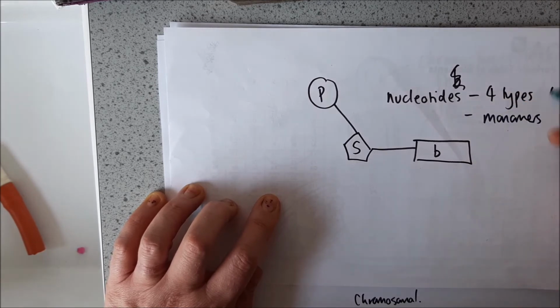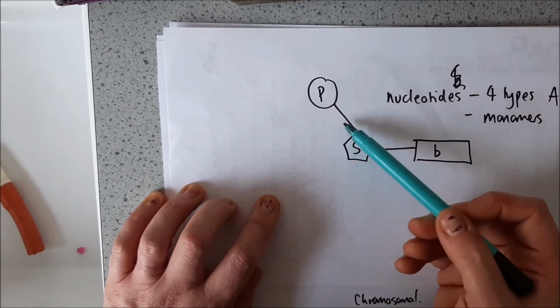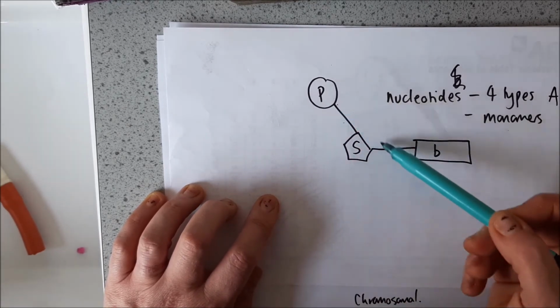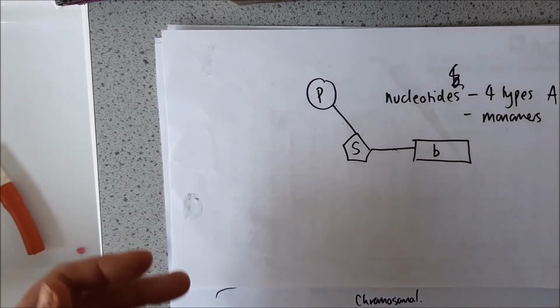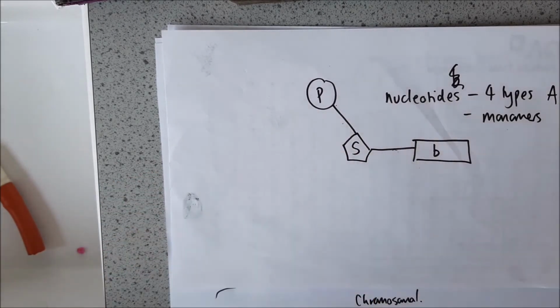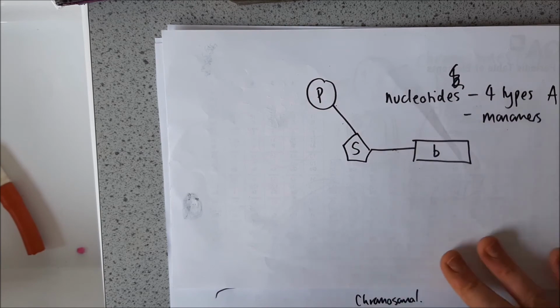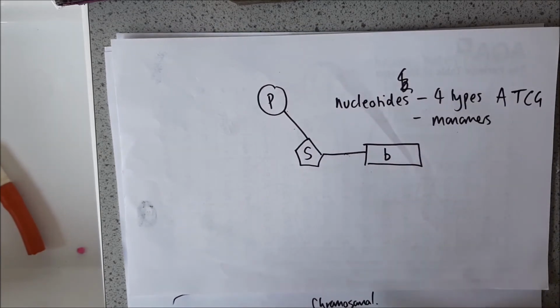And the 4 types, as we said before, A, T, C, and G. And we have an ester link and a glycosidic bond that join these. You sort of need to know about ester links and glycosidic bonds when we talk about making polymers and polyesters in organic chemistry. But in link to the chemistry, DNA is an example of a natural polymer that has 4 monomers: A, T, C, and G.